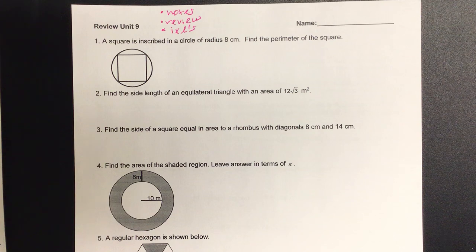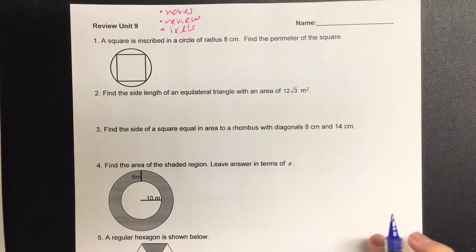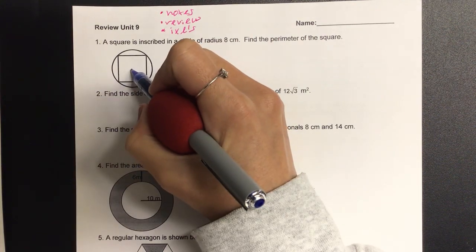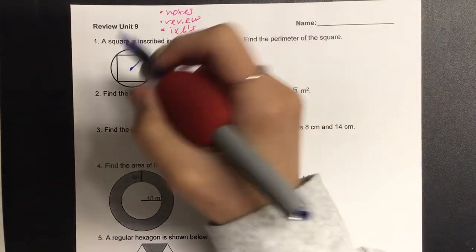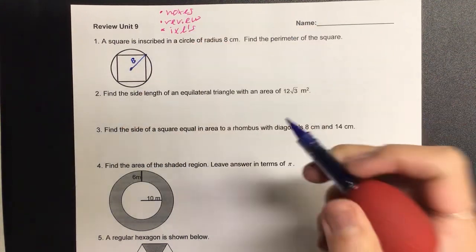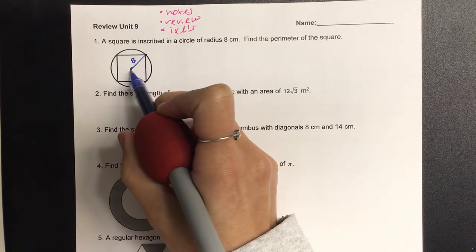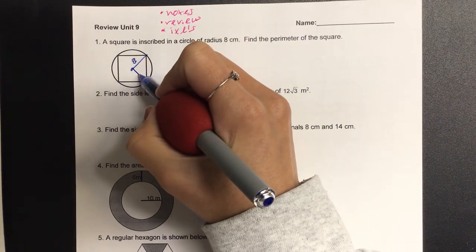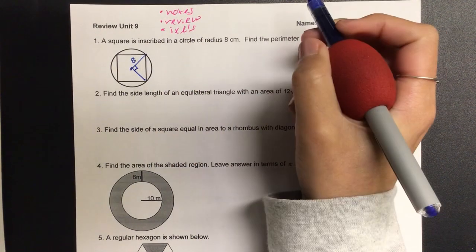So we're looking for the perimeter of the square. Like I said before, if we're looking at a circle, we always start with the radius, right? And that is given to us. So let's go ahead and make a dot, make our radius, and that's going to be 8. Now I can choose to go this way horizontally and make a right angle. But then we also know in a square, perpendicular diagonals do happen.